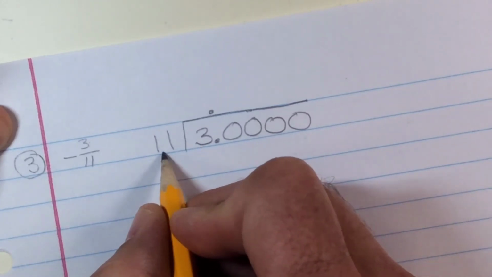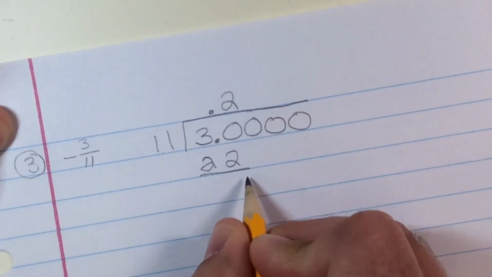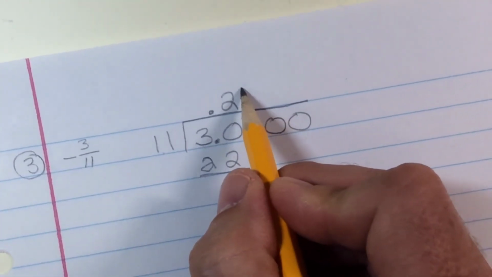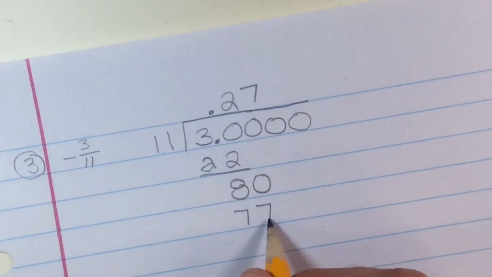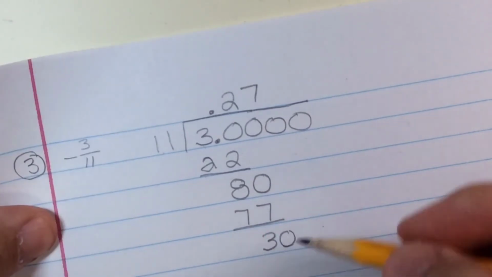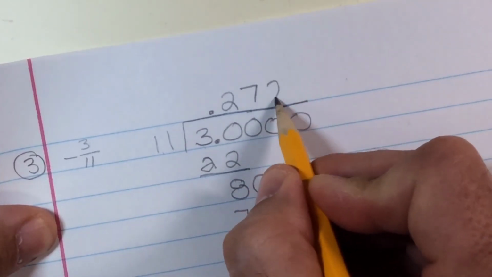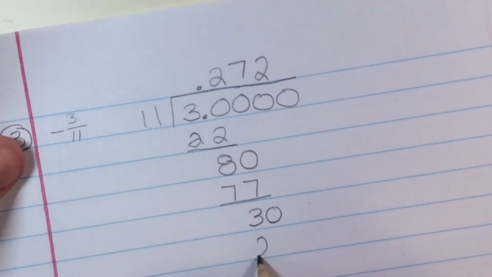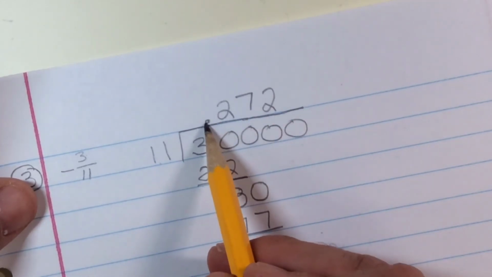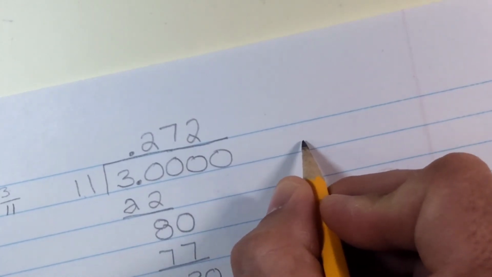11 into 3, no. 11 into 30 goes twice, which is 22. 11 into 80 goes 7 times, which is 77. Bring down a 0. Notice all of my numbers have to be lining up or you're going to get messed up here. 11 goes into 22 two times, which is 22. Wait a minute. We already did this. So I know that it's going to keep repeating now. 0.27272, and so on.